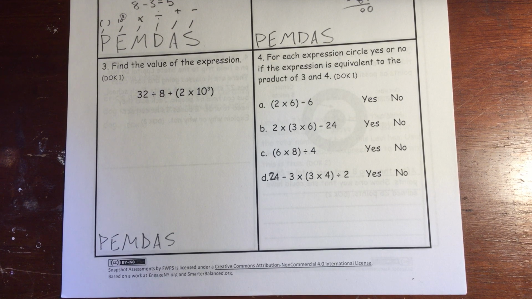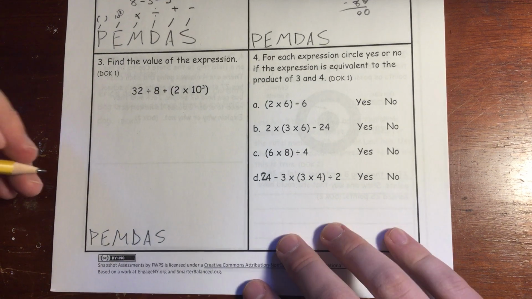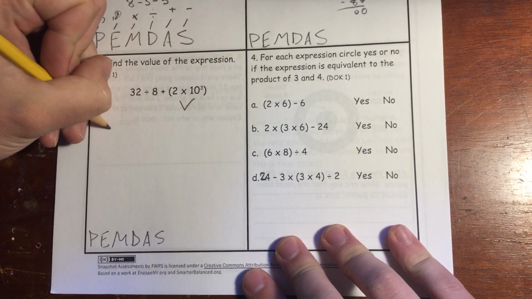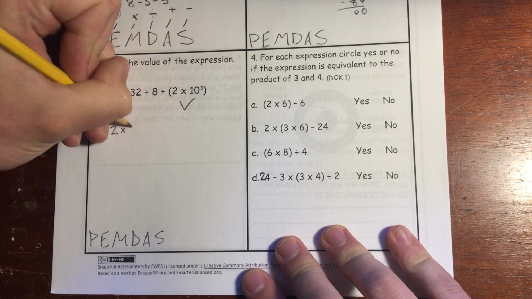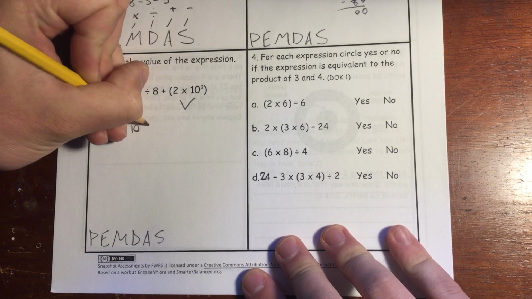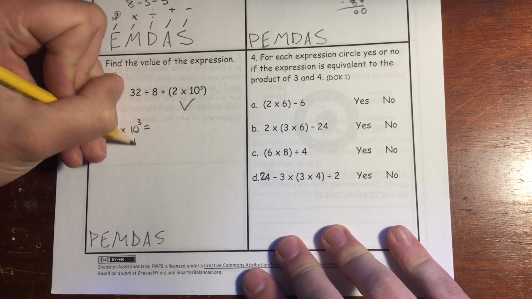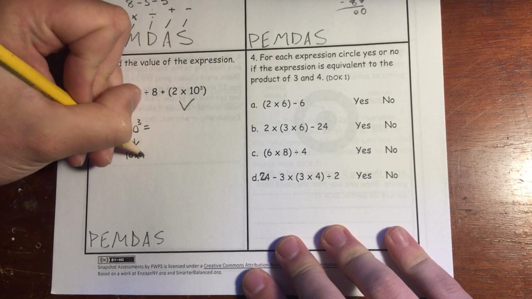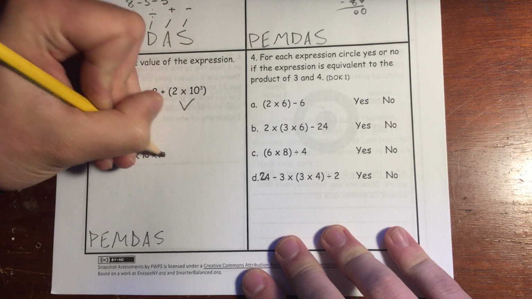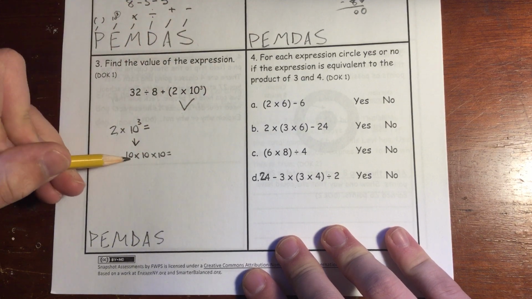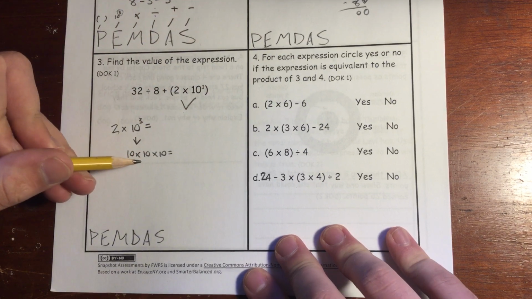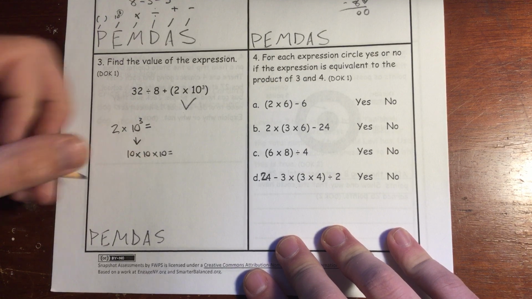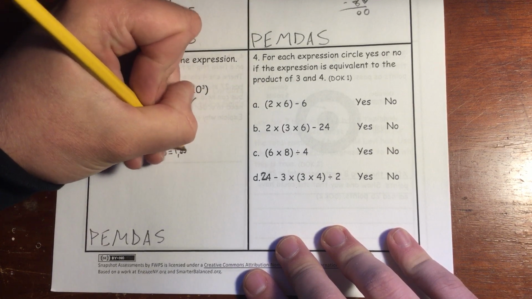So first thing I'm going to look for is, do I have parentheses? And I do. So the first thing I'm going to solve is 2 times 10 to the third. Okay? I know that 10 to the third represents 10 times 10 times 10. I know that 10 times 10 gives me 100. Times another 10 is going to give me 1,000.